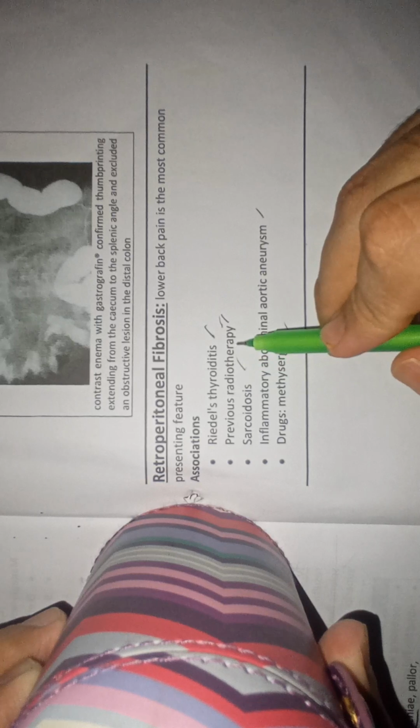Retroperitoneal fibrosis: lower back pain is the most common presenting feature, and associations can be renal thyroiditis, previous radiotherapy, sarcoidosis, inflammatory abdominal aortic aneurysm, drugs, and maybe surgery. So that concludes gastrointestinal diseases.